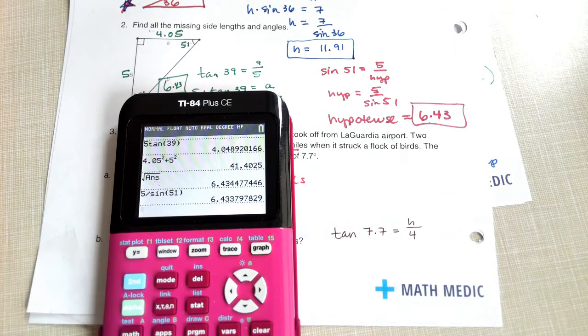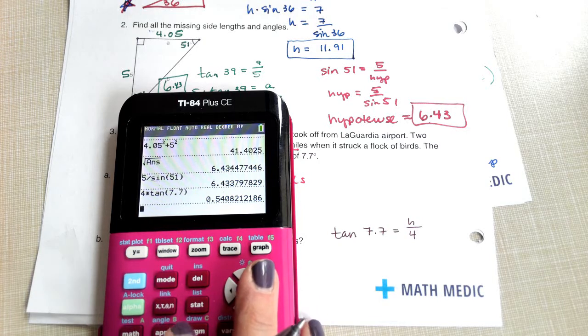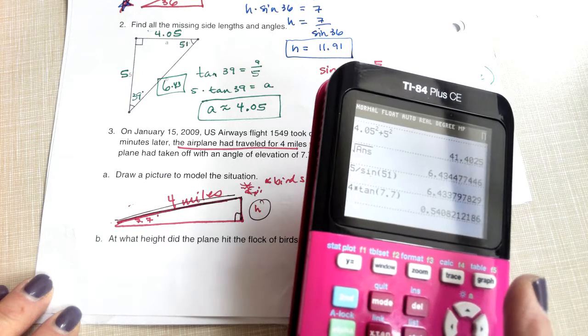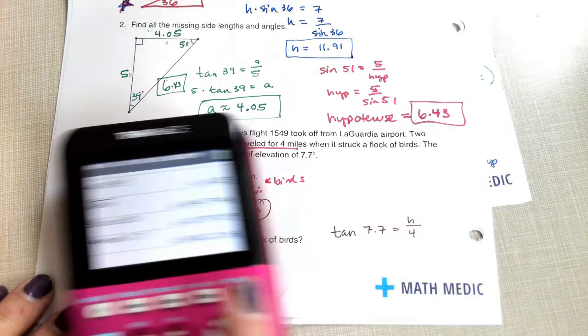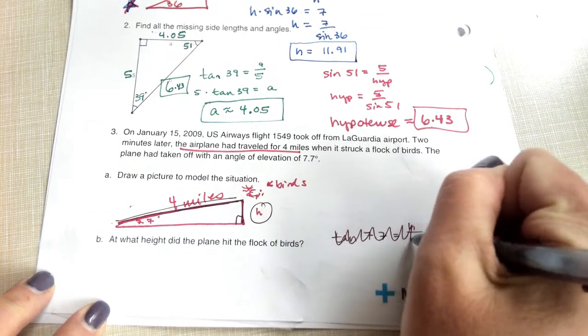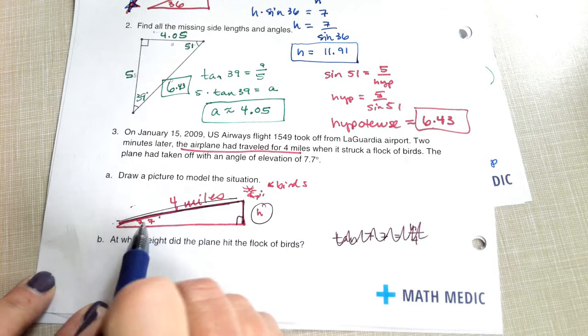Okay. So 4 times the tangent of 7.7 is 0.54. Now, if you're thinking about this, oh, I lied. It's not tangent. I'm doing this with tangent a lot, so I screwed that up. Sorry. All right, that was a little bit off.